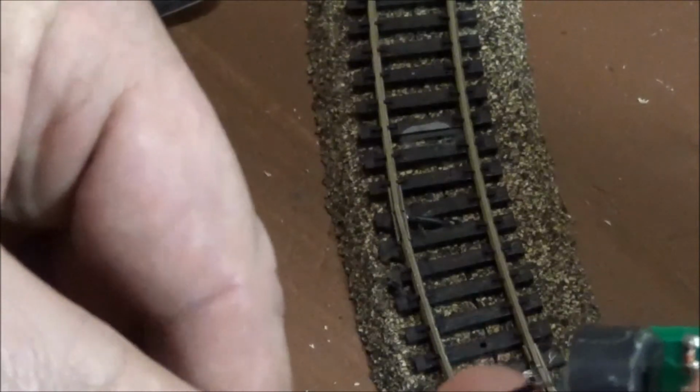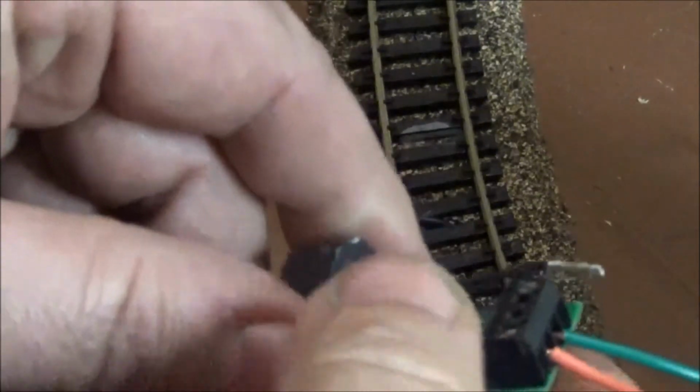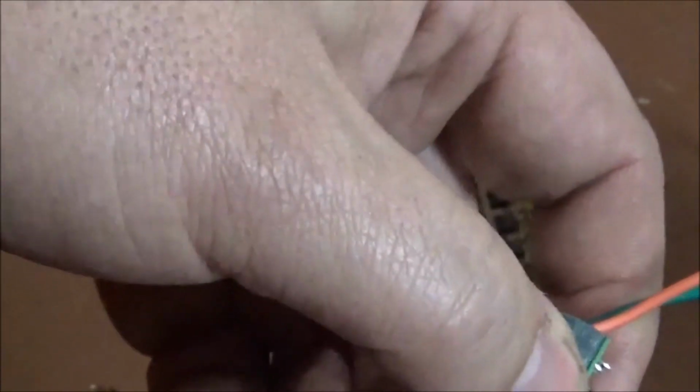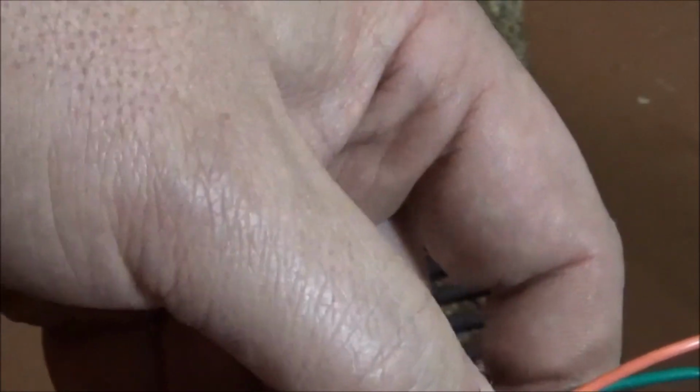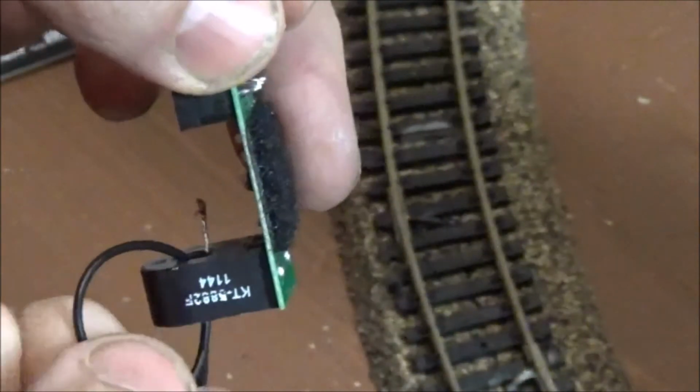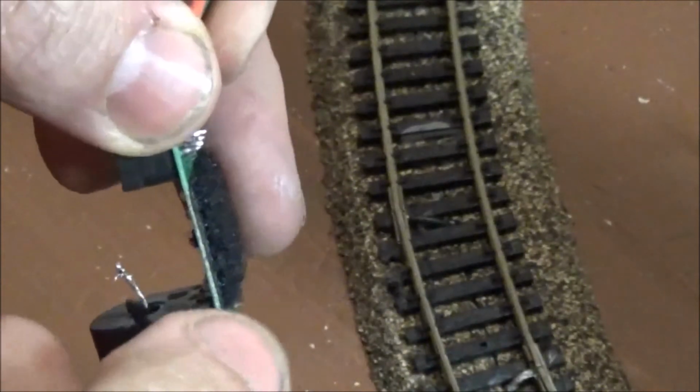You just take and run it through that unit. I know it's hard to see with my hands in the way, but all you do is you run it back through a second time. I'm trying to get the BD20 in there. Okay, so you'd have a loop like that.